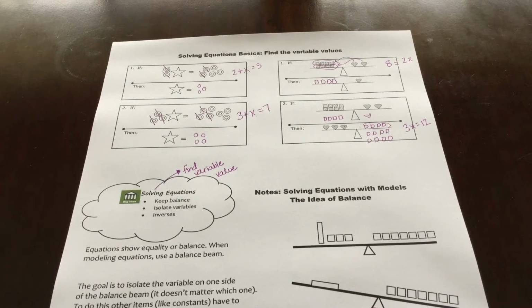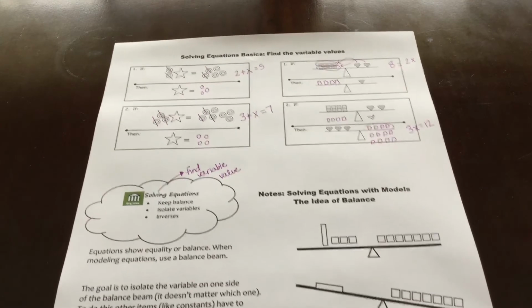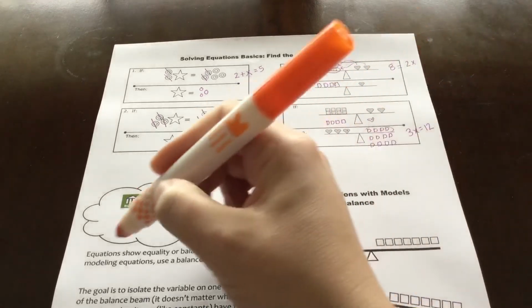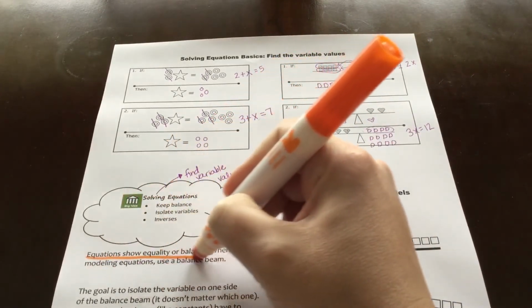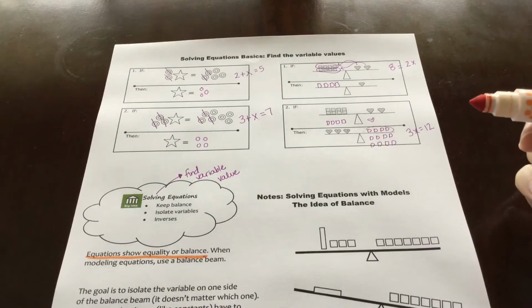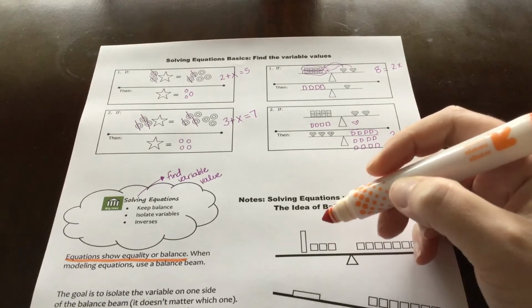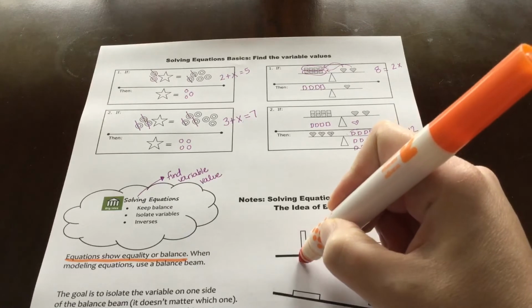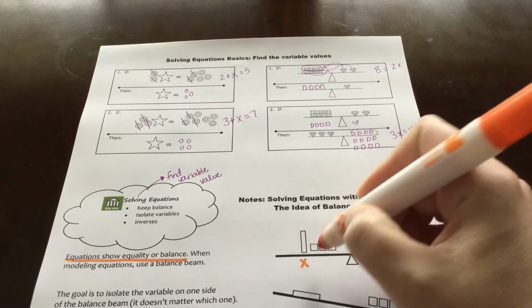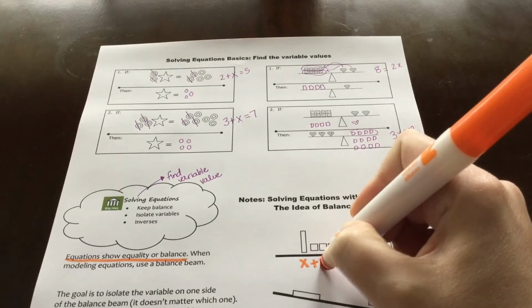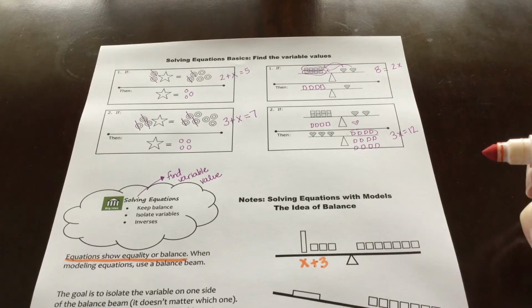This is available as a PDF file to you on Google Classroom to print, if you have the ability to print, and I'm going to mark a few key points. First, we know that equations show equality or balance, and when we are modeling equations, we're going to use a balance beam. For example, this equation, using the previous key that we've used on other assignments, the rectangle would represent a variable, the unshaded squares would represent positive constants or adding.